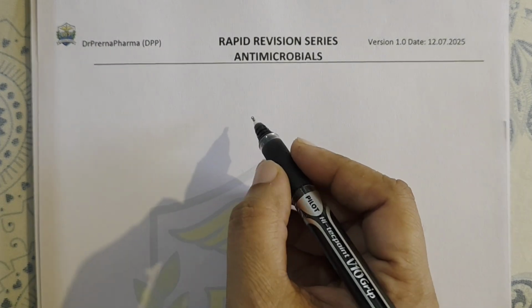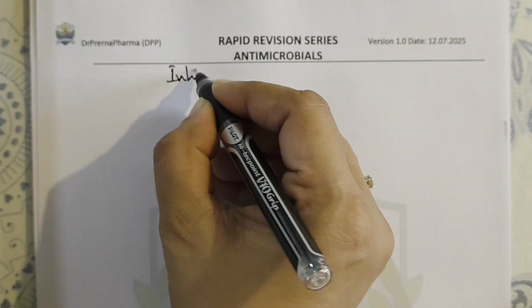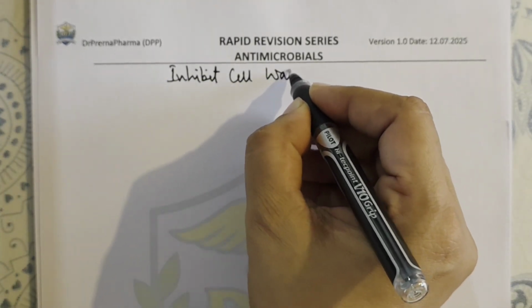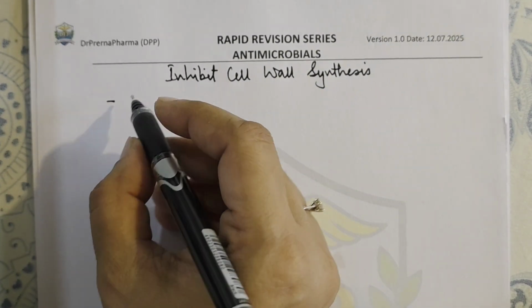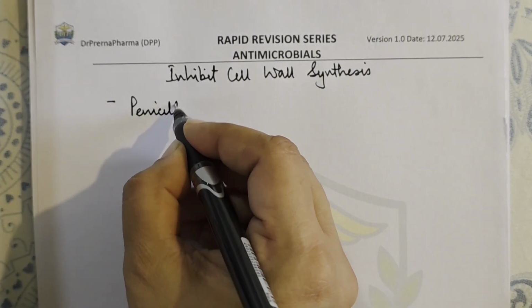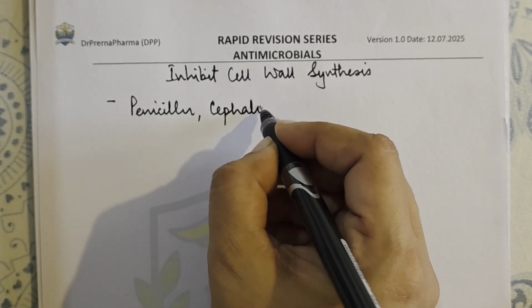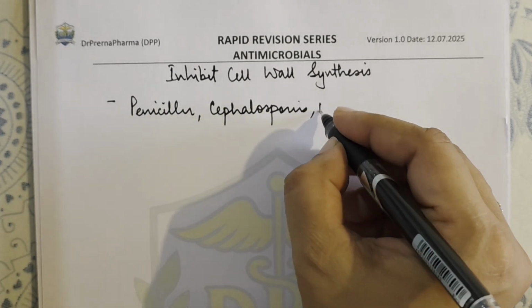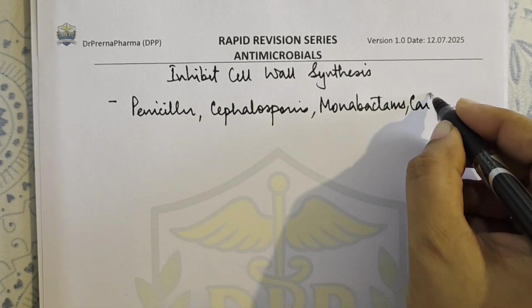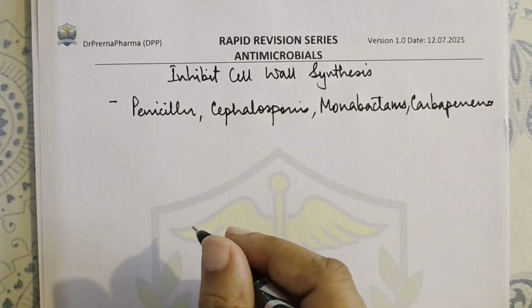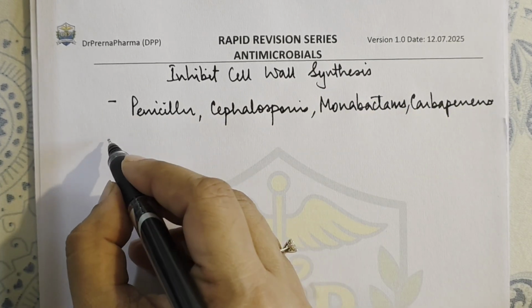Now coming to the antibiotics that inhibit the cell wall synthesis. Okay. Now which antimicrobials come under inhibiting cell wall synthesis? Here we have penicillins, then cephalosporins, then monobactams, then we have carbapenems. Okay. And other antibiotics. So let us see their mechanism.